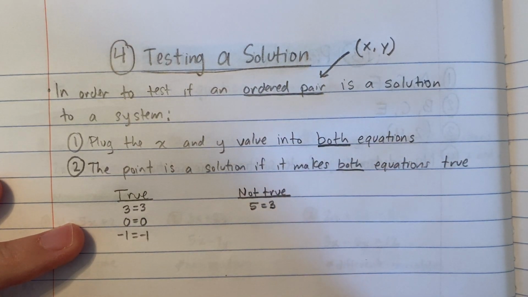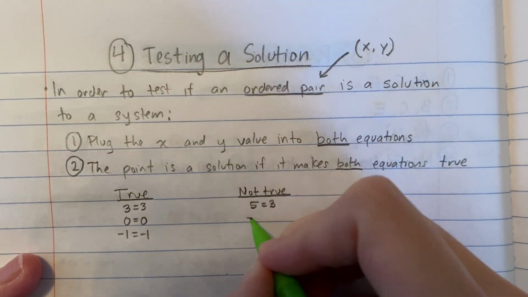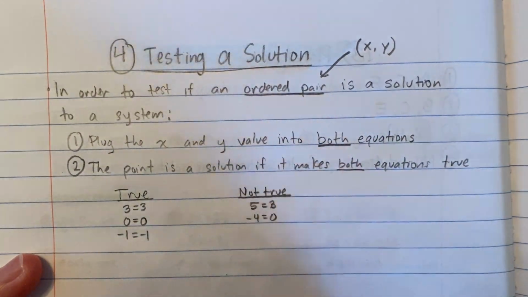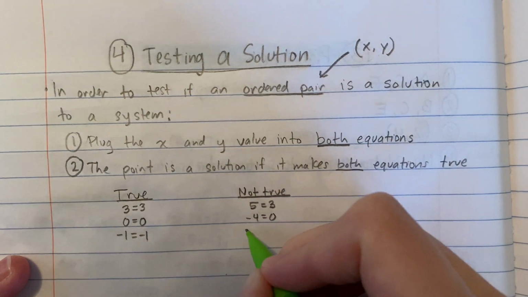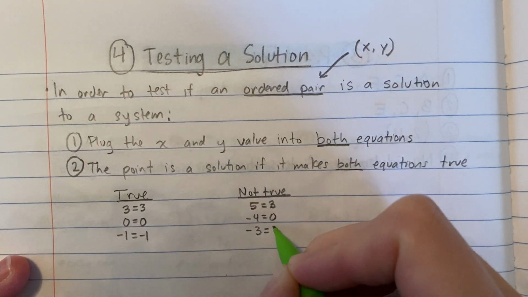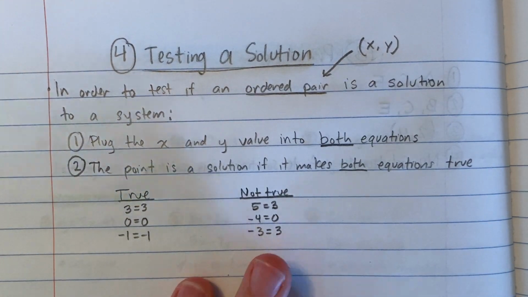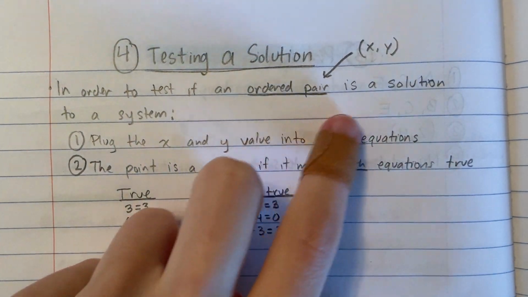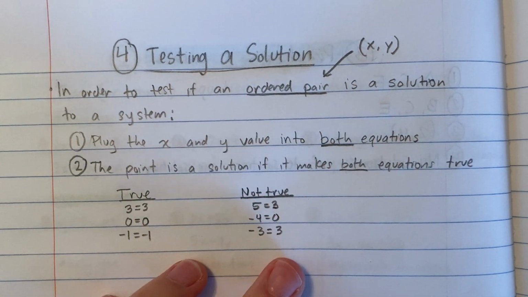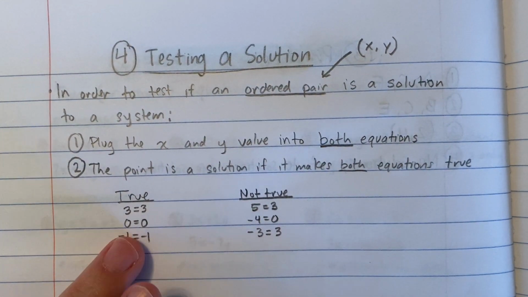That is not true. 5 does not equal 3. -4 equals 0 is not true. -3 equals +3 is also not true. So we need to be able to plug this point, our solution, into an equation and get an answer that looks like a true equation.